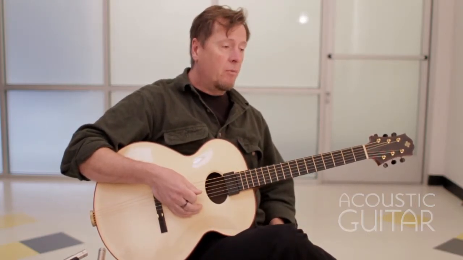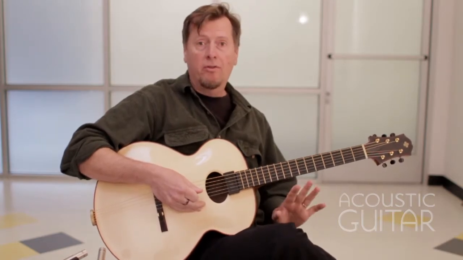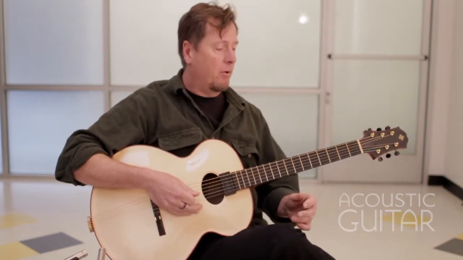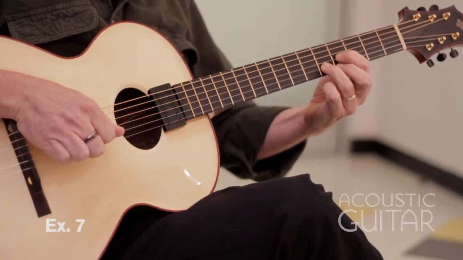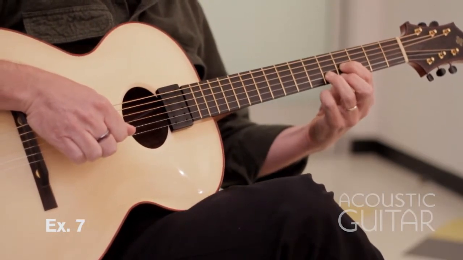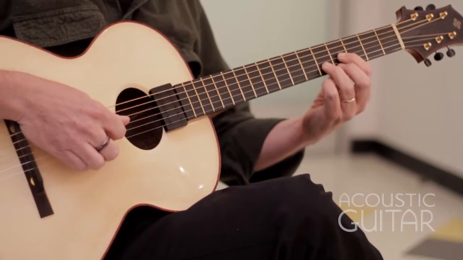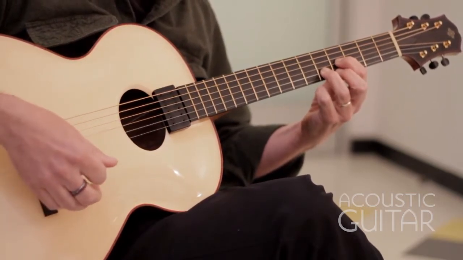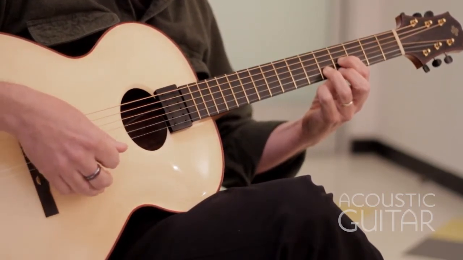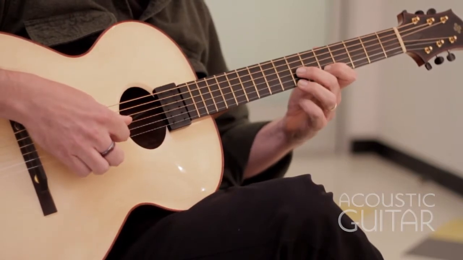In example 7, we're going to have 2 E chords. This is the 5 chord in your 1-4-5 progression. I'll start off with what looks like a D shape, actually is a D shape. Moved up 2 frets, it becomes an E major. And then I'm going to use this shape as a 7th chord.